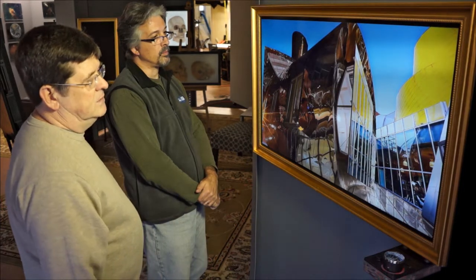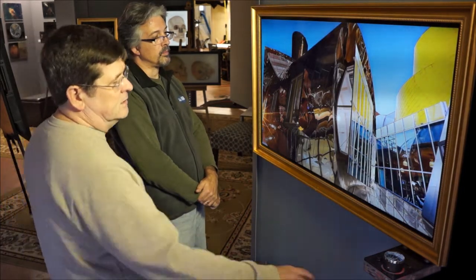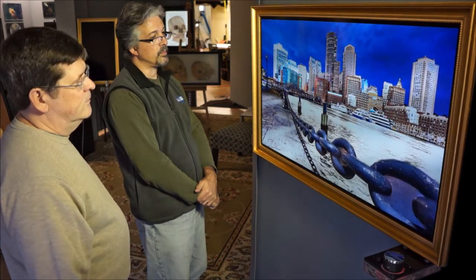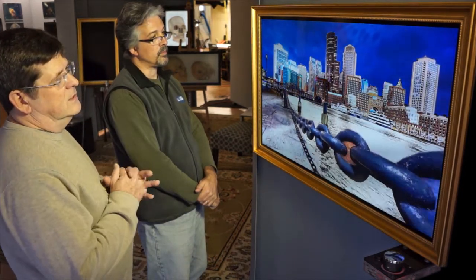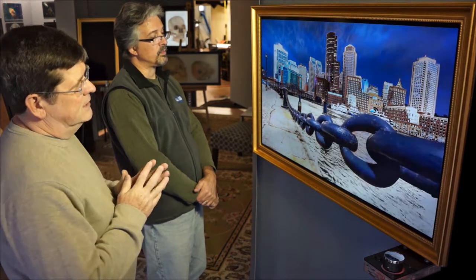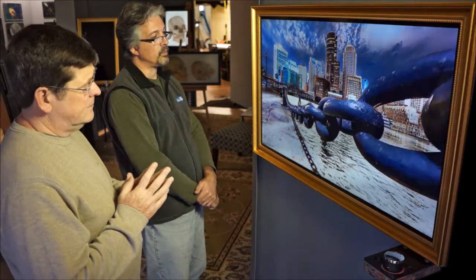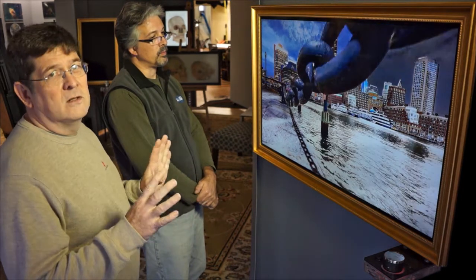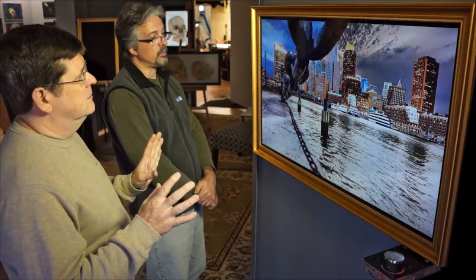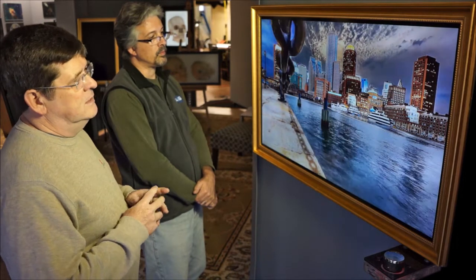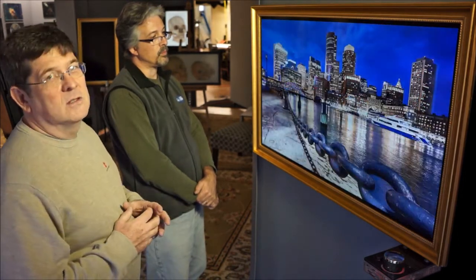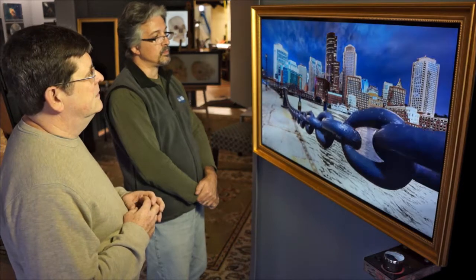And when you stop rotating the knob, it stops on the picture. Push the button, it goes to the next section. It's kind of interesting, the appearance of the unit when you just freeze the animation. It appears just like any other piece of art would look hanging on the wall.